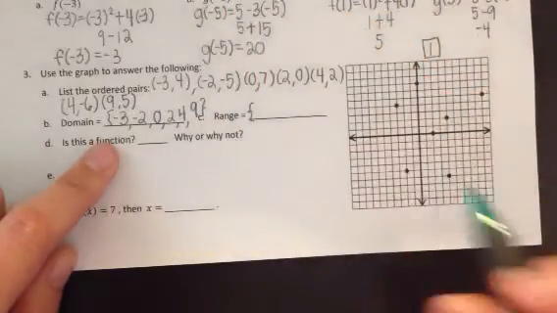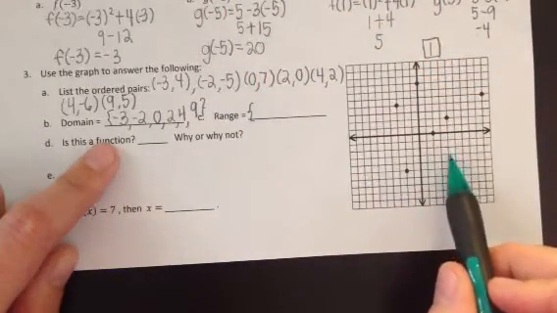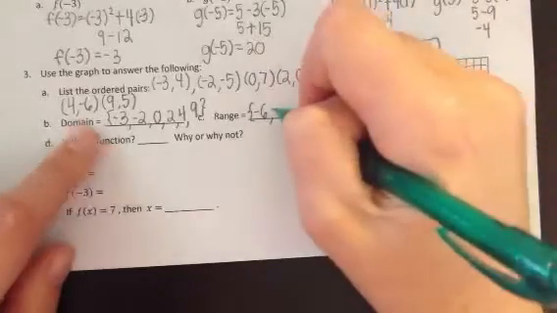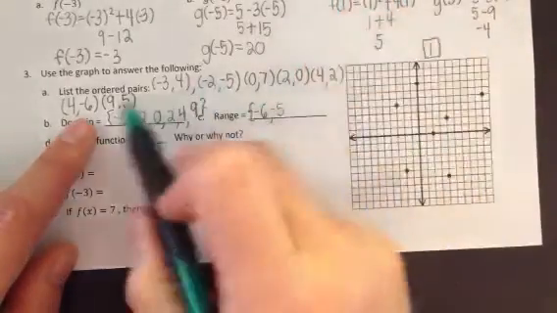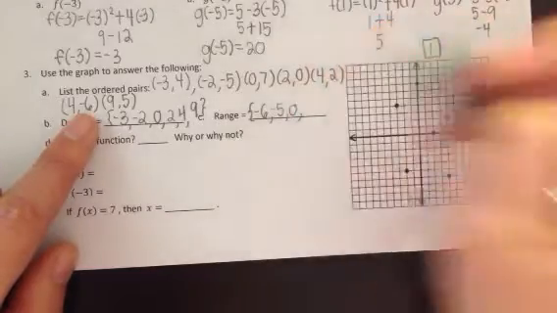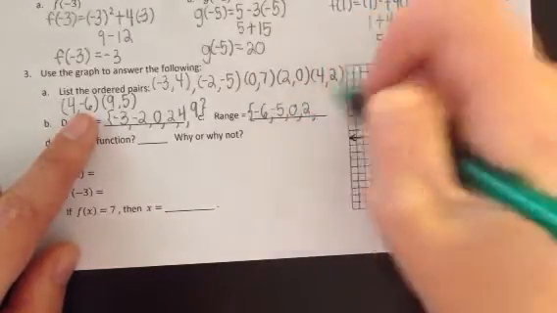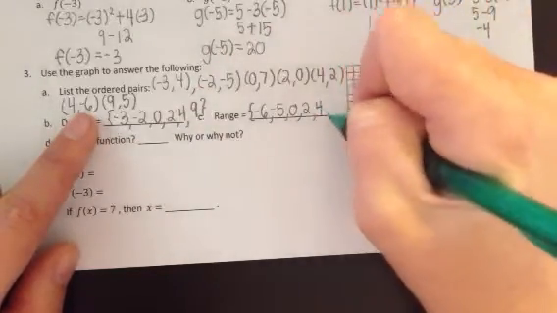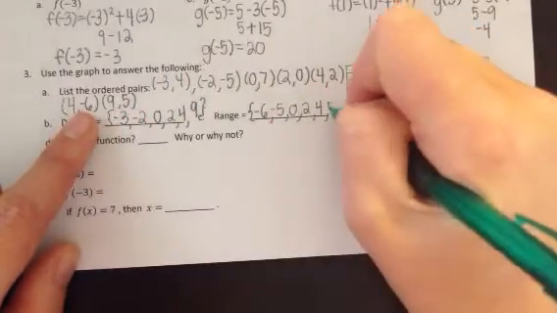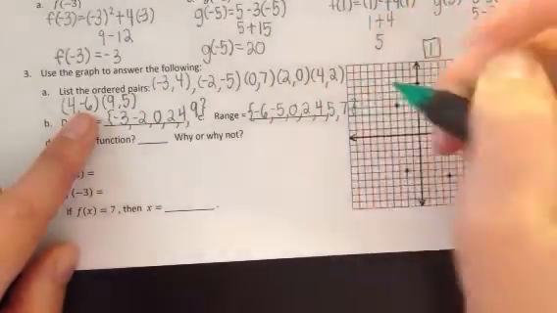For the range, from bottom to top, we've got -6, -5, then we had 0, 2, 4, 5, and 7. That's our range values.